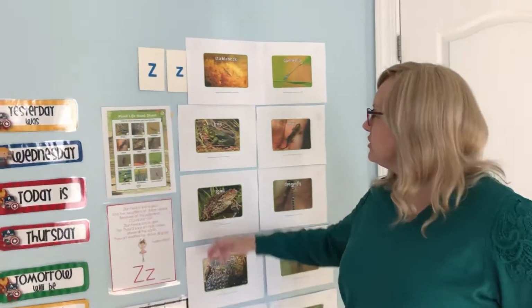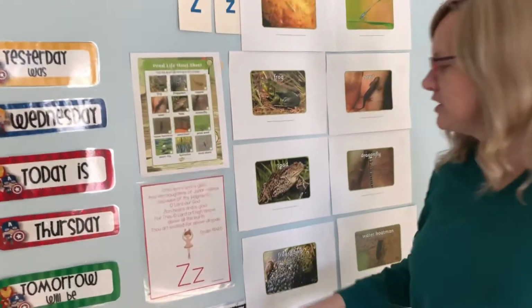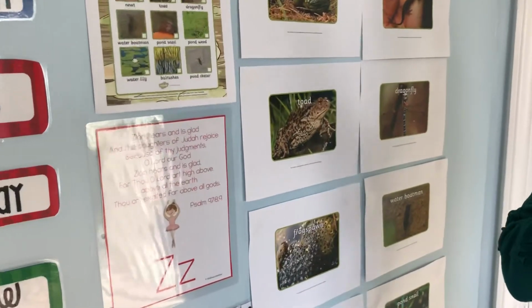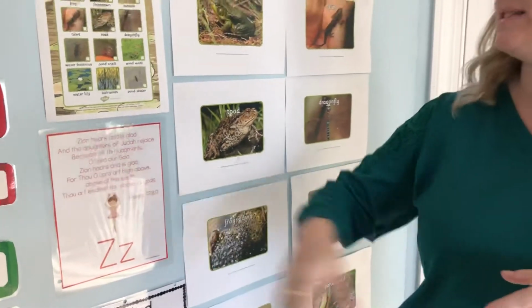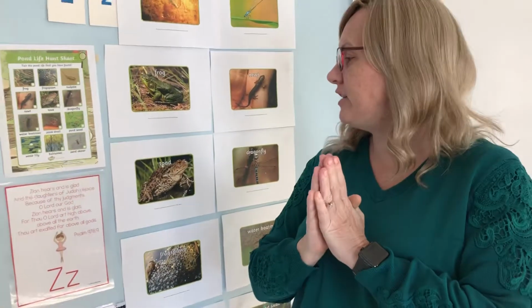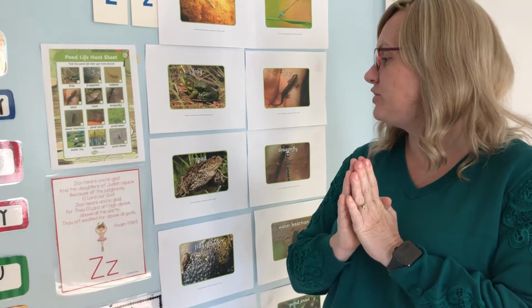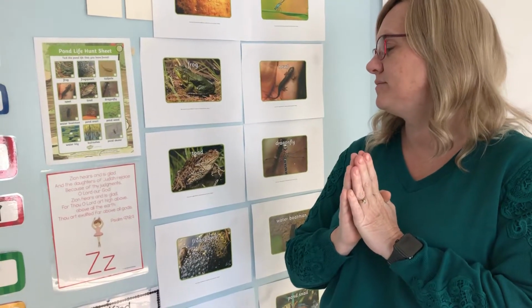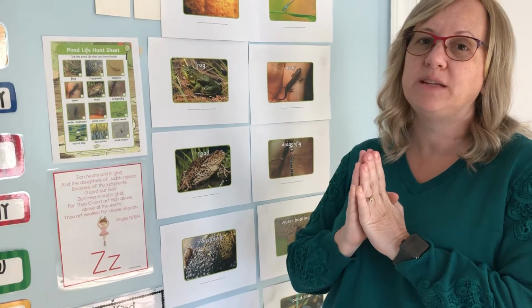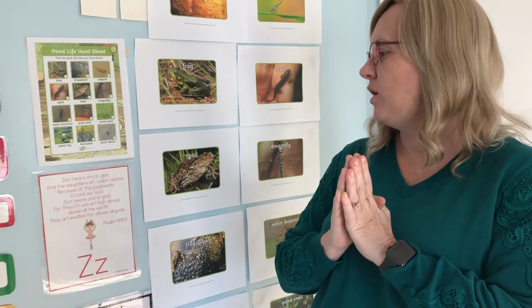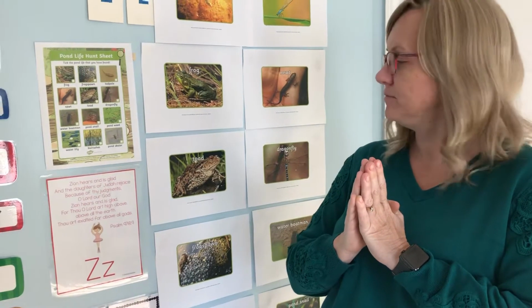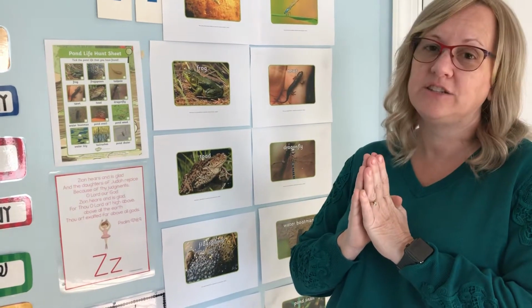Let's do the Bible first. Our Bible quote for today is for Z. It starts with Zion. Zion hears and is glad. And the daughters of Judah rejoice. Because of thy judgment, O Lord our God, Zion hears and is glad.